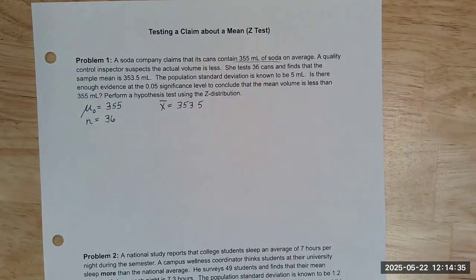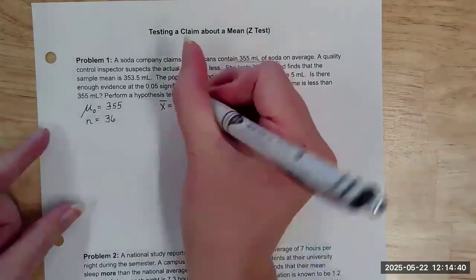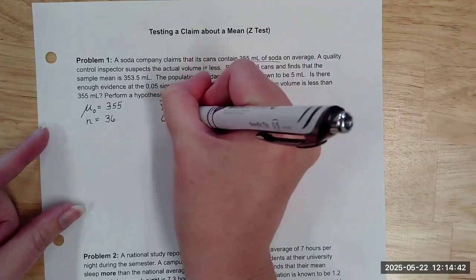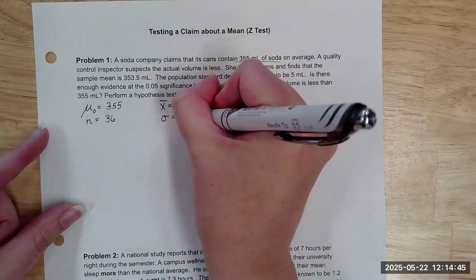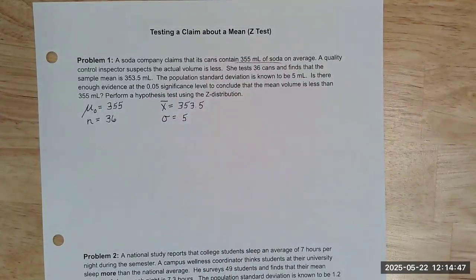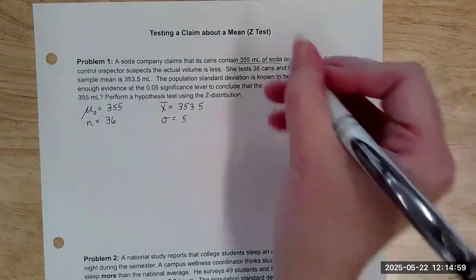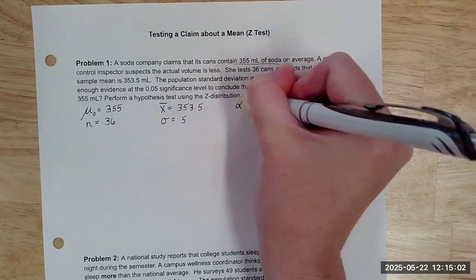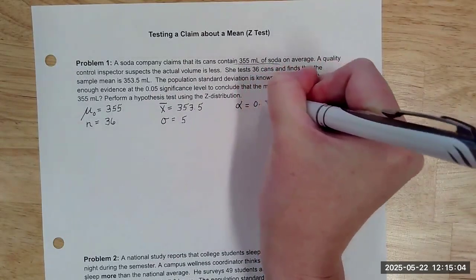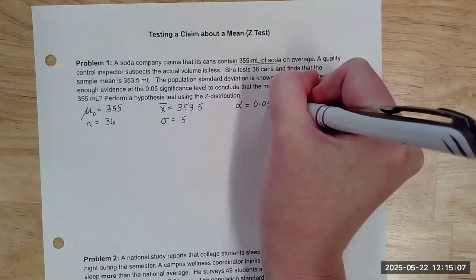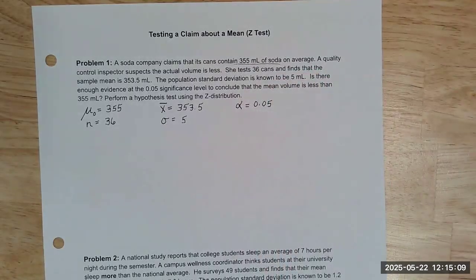The population standard deviation is known to be 5 milliliters, so we got a sigma. Is there enough evidence at the 0.05, or the 5% significance level, to conclude that the mean volume is less than 355 milliliters? So they just gave us the alpha. The alpha is 0.05. All right.